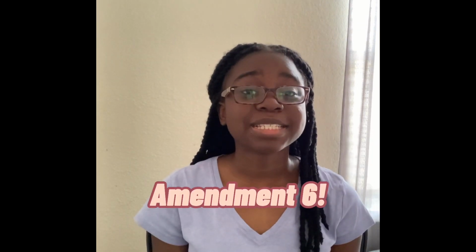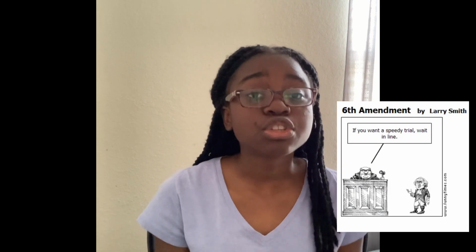Amendment 6 is the right to a speedy and public trial. You also have the right to a lawyer. You have the right to somebody to help you, to defend you in your case. You also have the right to an impartial jury and the right to know who your accusers are and the charges and evidence against you.